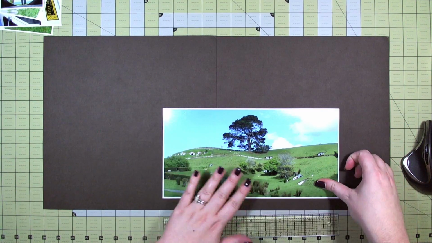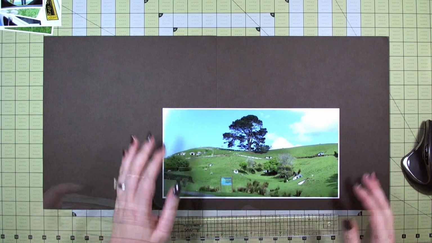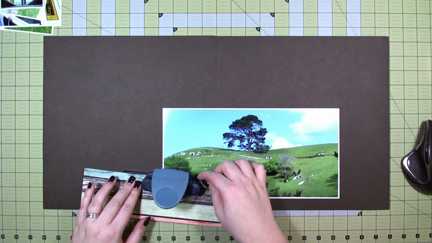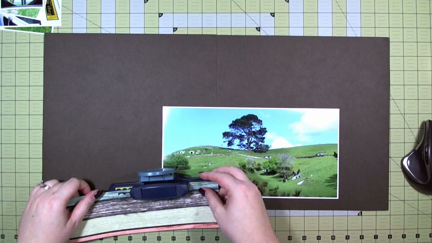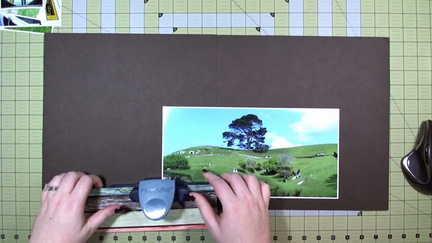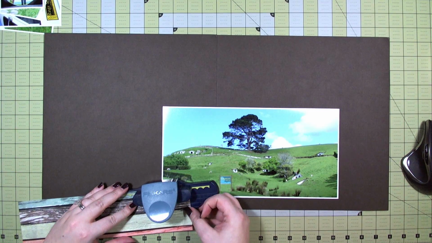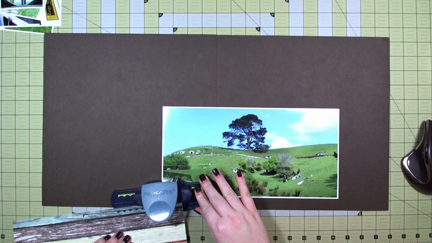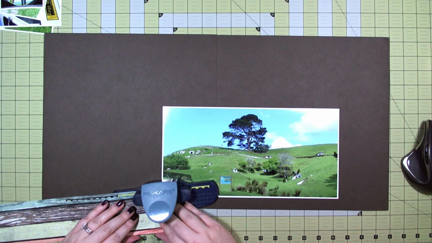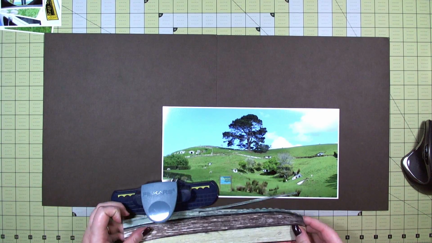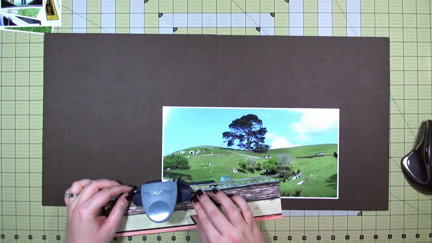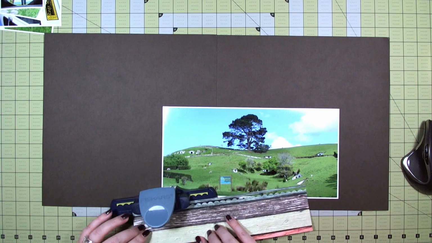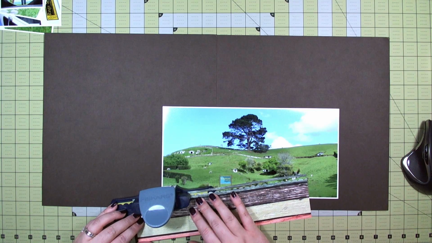So now I'm going to start with my 6 by 12 and adhere it down. I just used my ruler there to line it up with the edge to make sure that it was lined up well. And now I'm going to punch the edge of this piece of paper from the Today, Tomorrow, Forever pack from Recollections with a scalloped border. This is the Fiskars scalloped border punch.